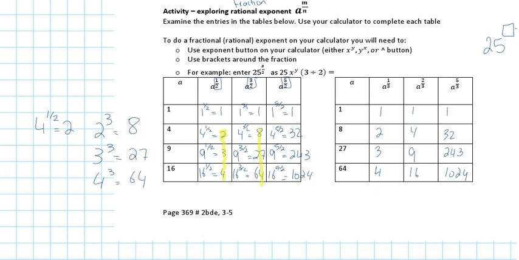I did 9 to the power of a half, and that gave me 3. Then I took that 3 and raised it to the power of 3, and that gave me 27. So I took my bases and square rooted them because my denominator is 2, and we know that if my denominator is n, then we're doing the nth root, right? So basically I square rooted them because my denominator is 2, and then I raised them to the power of the numerator.